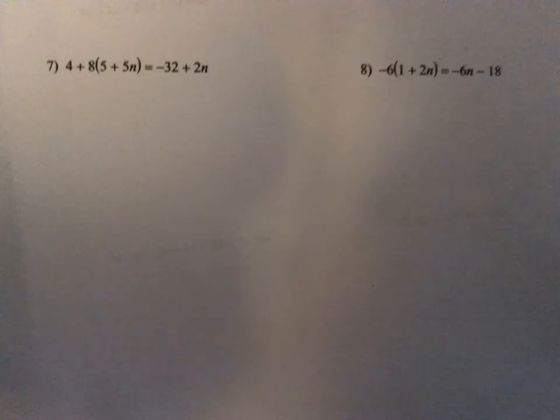Alright, question number 7. This time I see a lot of different terms and I also see parentheses. So I'm going to have to go through all of the steps here to make sure I've got everything the way it needs to be in order to solve this quickly. So first thing is to use the distributive property to remove the parentheses on each side of the equal sign.